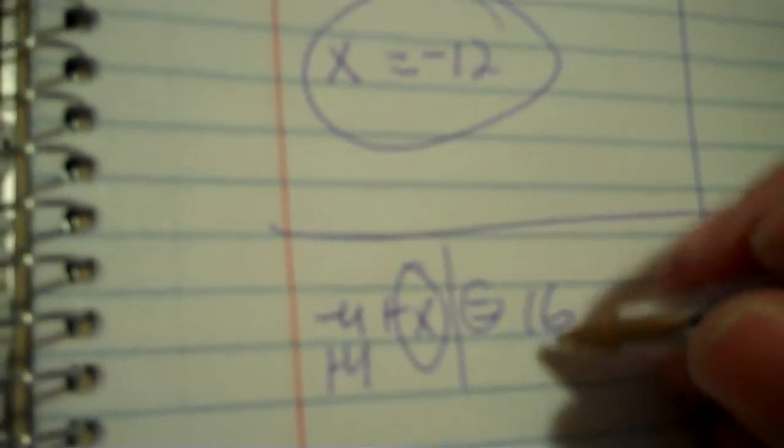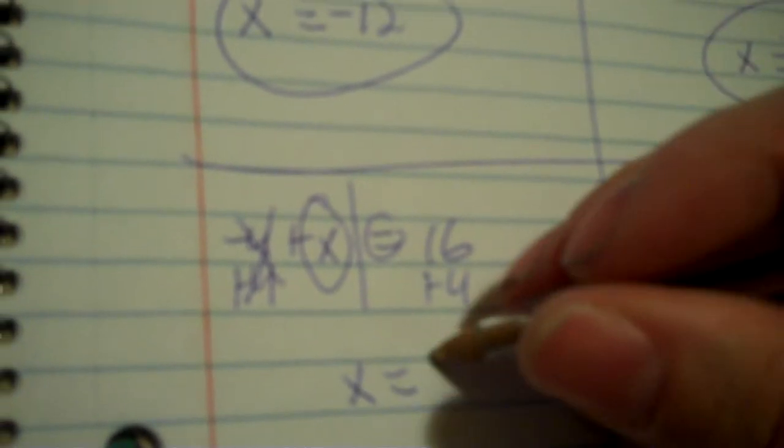Okay, negative 4 plus x equals 16. So x is on this side. X and the 4, there's a plus in between them, so I circle the x. And I have to get from negative 4 to 0. Negative 4 to 0 is going this way, so plus 4. And then plus 4 to the 16. So you have x, 16 plus 4 is 20.